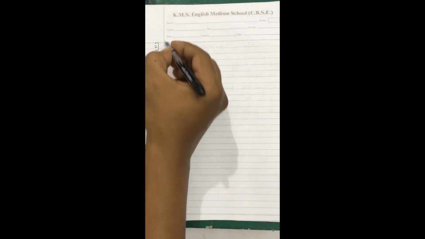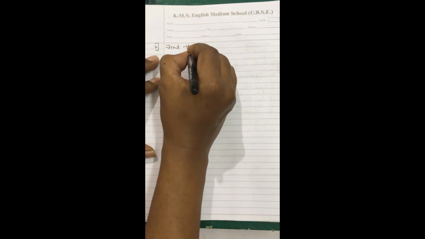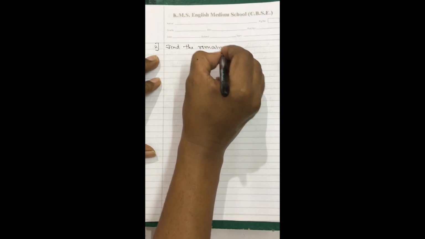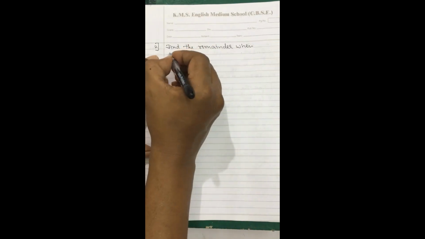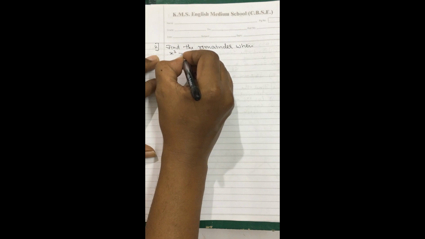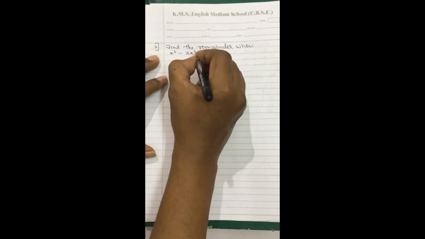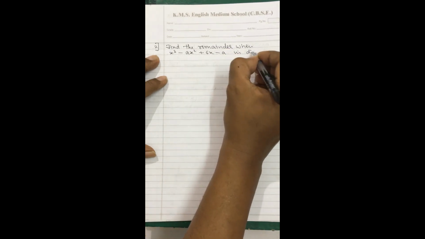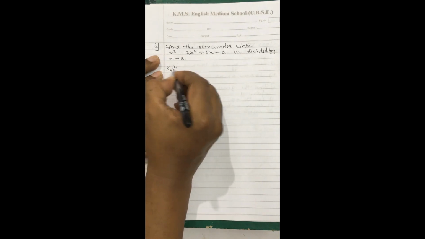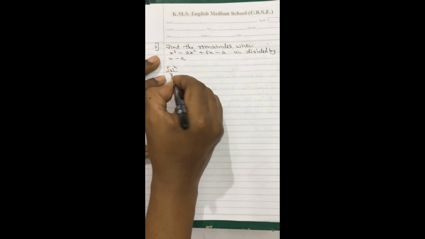Okay, my dear students, I'll write that for you. Here what I'm getting is, the question is find the remainder. Again we have to find the remainder when this time the dividend is x cube minus ax square plus 6x minus a is divided by x minus a. Try to understand. So if I go to solution, don't worry, it is all going to be same. This is dividend.